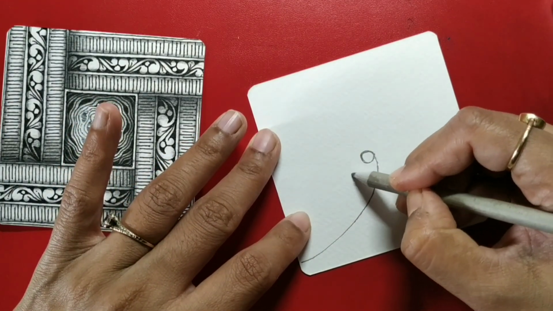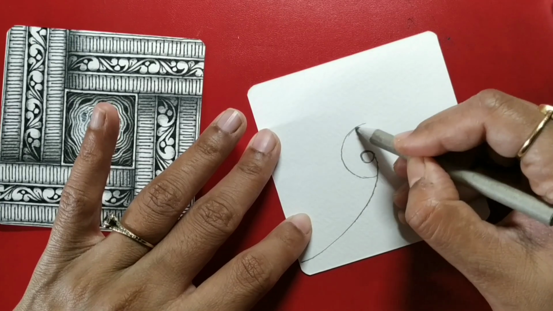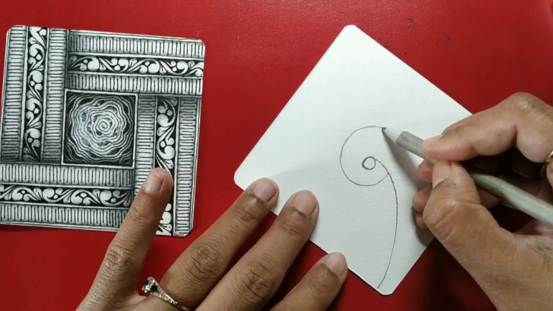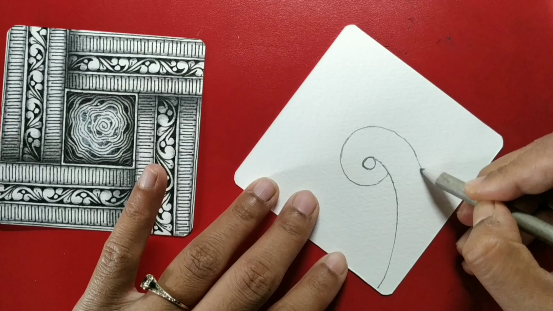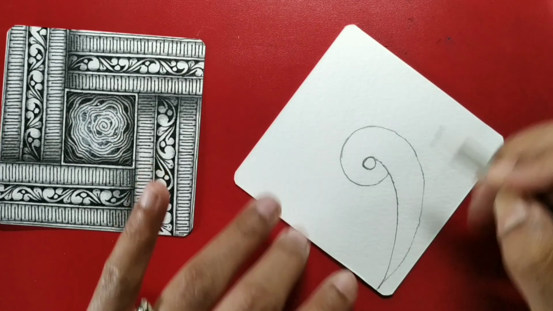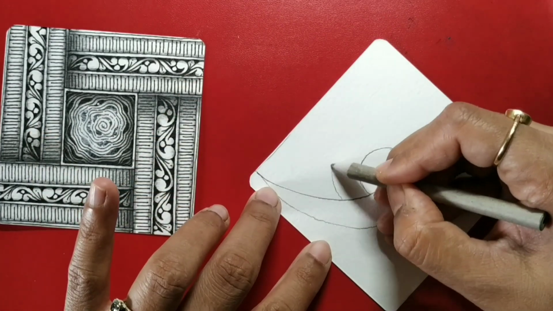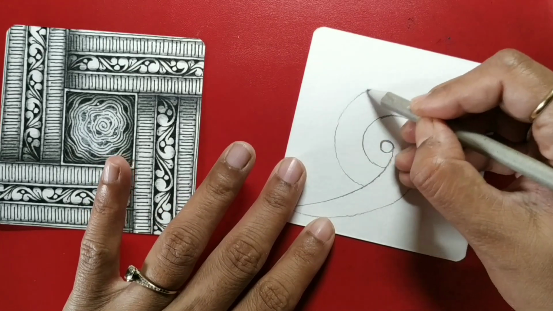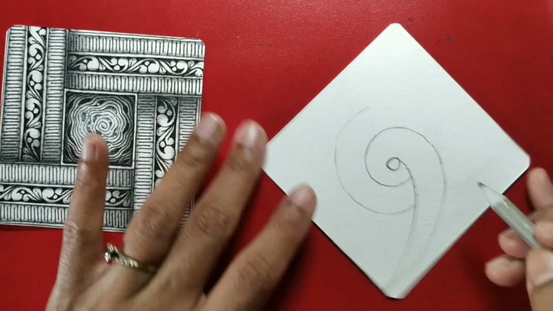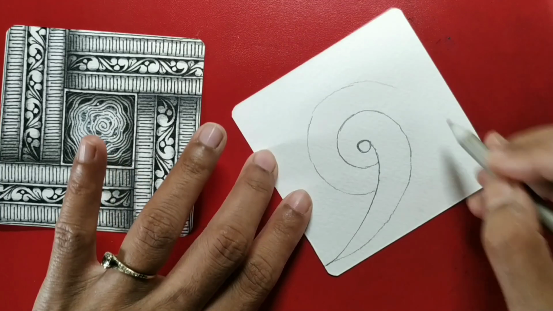Now it is up to you how you add those auras. So if you keep the auras thick enough, then it gives you an opportunity to add further tangles in between, right? So it automatically becomes a grid. So I am drawing the grid in front of you.